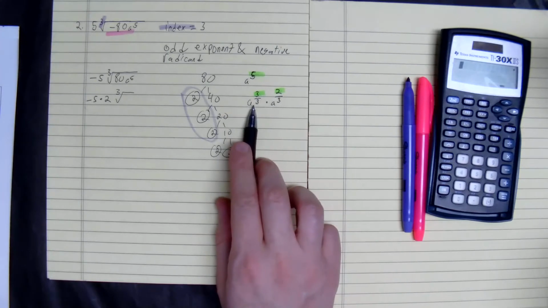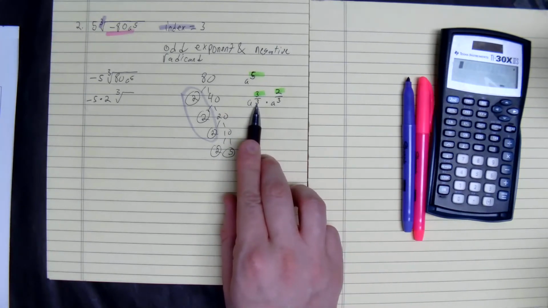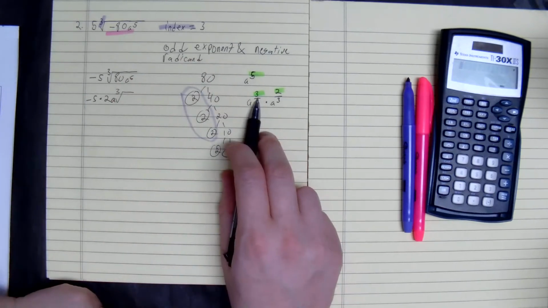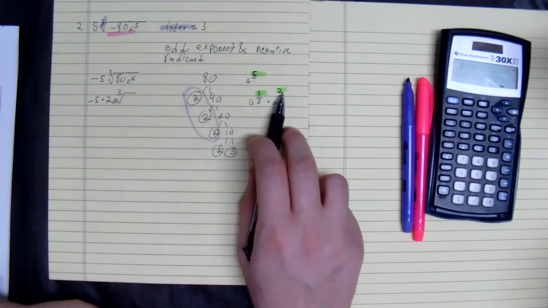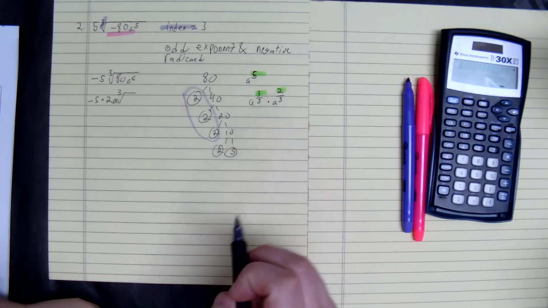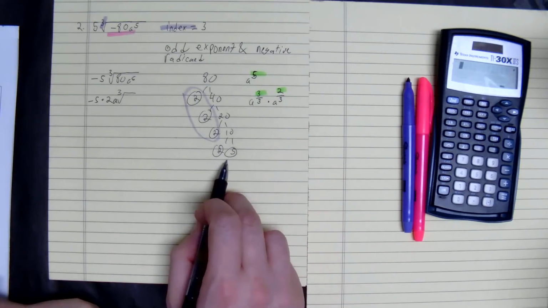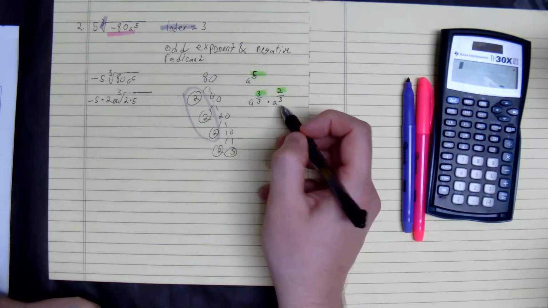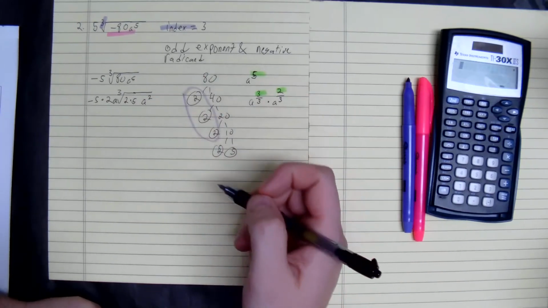So using the exponent rule, we have 3 divided by 3 gives us 1. So we pull out 1 a. And then 2 divided by 3, that means a to the 2nd power stays inside. So 2 times 5 would be under there, and then a to the 2nd power.